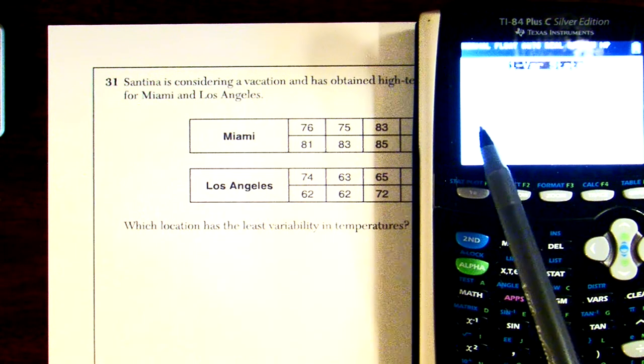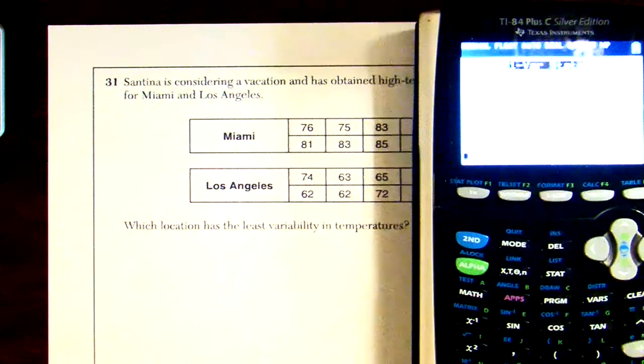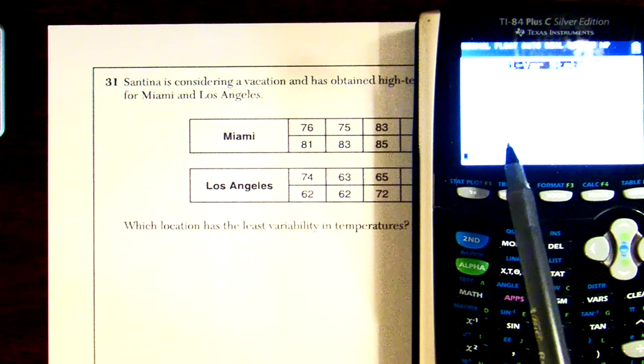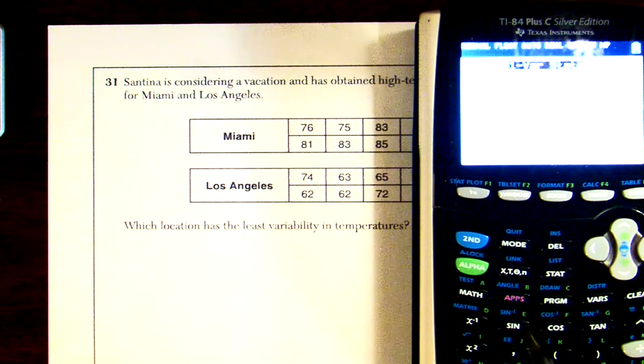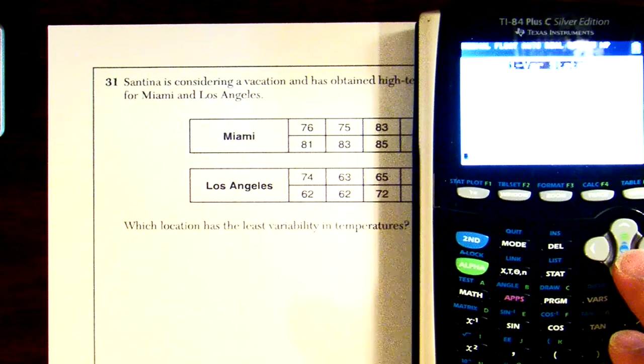And you have your population standard deviation, which is that weird sign over there, 7.22. That's the one we're going to want. N is the number that you entered in your L1, so there should be 14 of them. The min is exactly what it means: the minimum number of that set of data, which is 60.